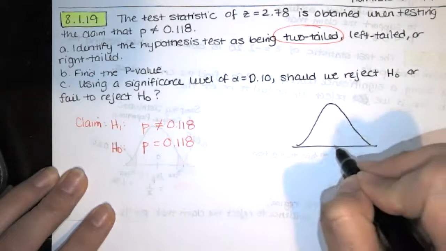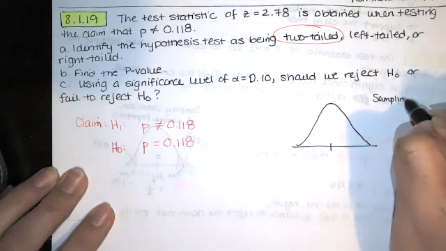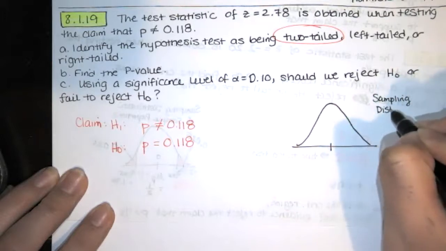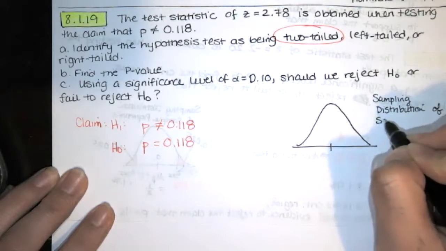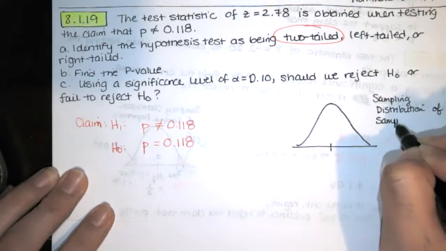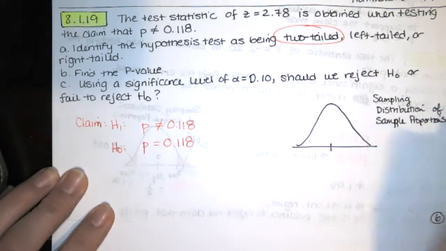And this is a picture of the sampling distribution of sample proportions, represented by p hat.